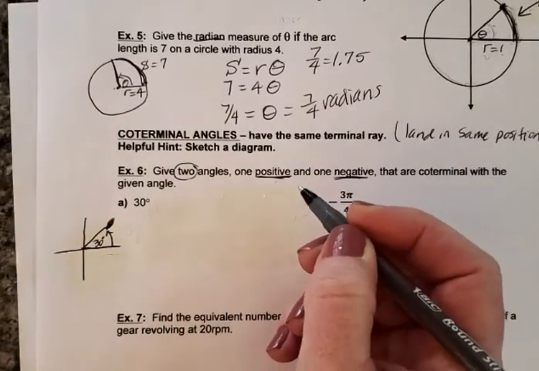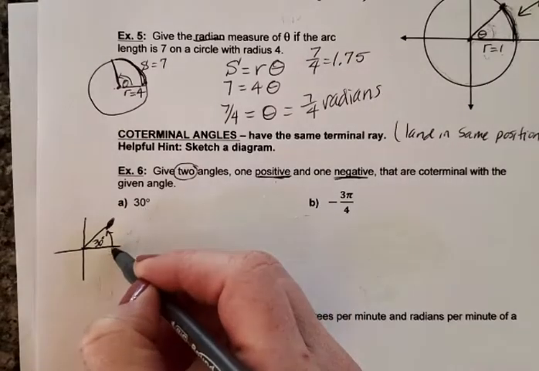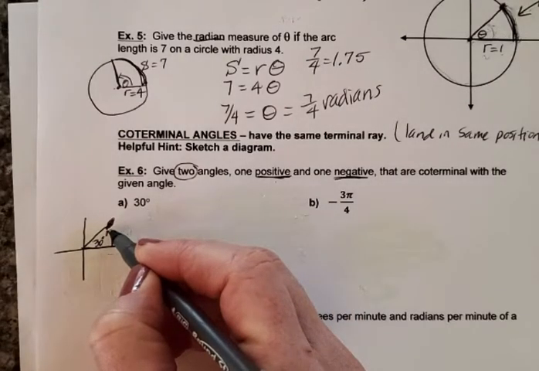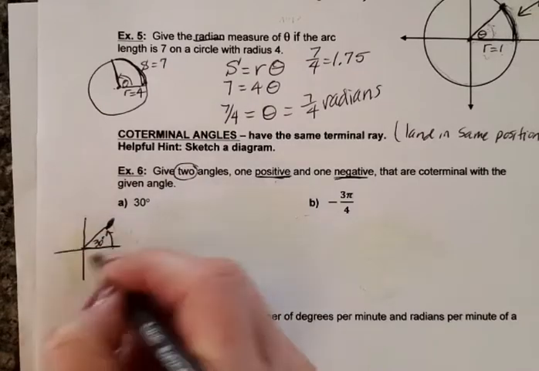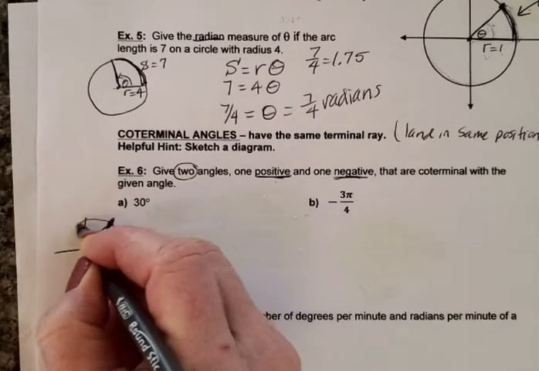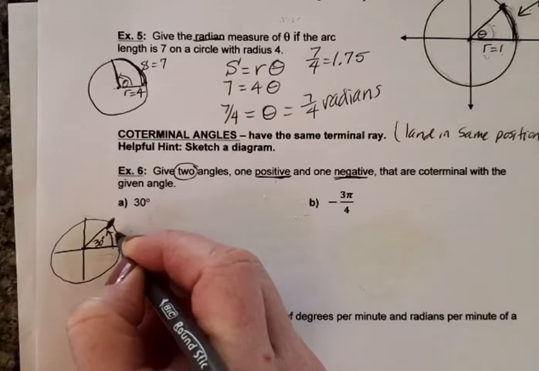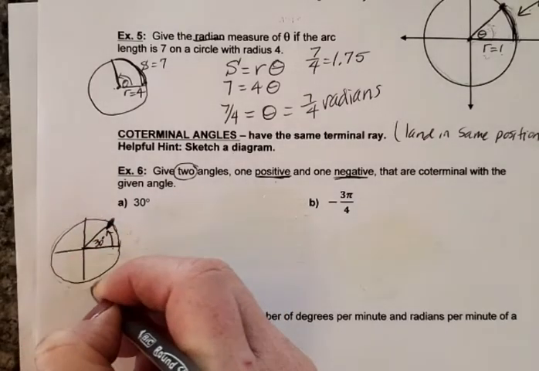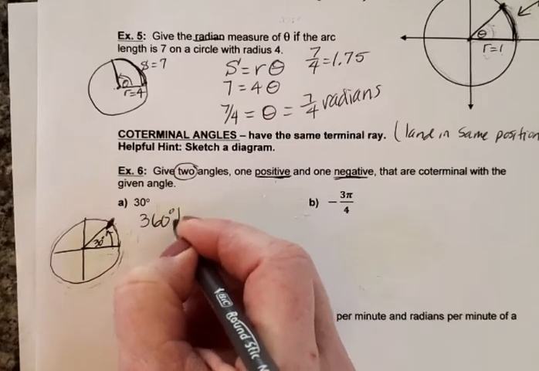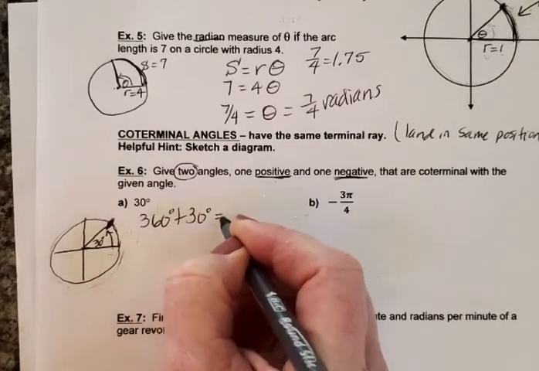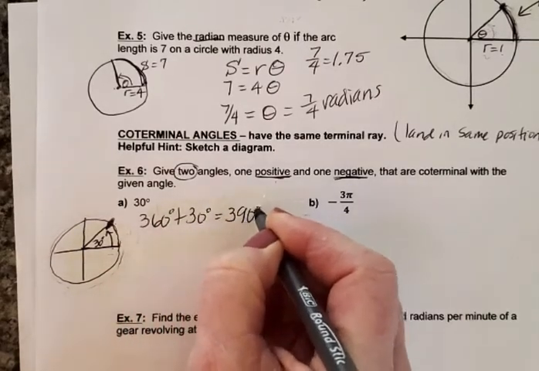Well, a 30-degree rotation positive means a counterclockwise rotation. I could also go a full 360 degrees if you want to draw the unit circle. That's okay. I could go a full 360 degrees plus another 30 degrees. So let's do 360 degrees plus 30 degrees, and that will give me a 390-degree rotation.